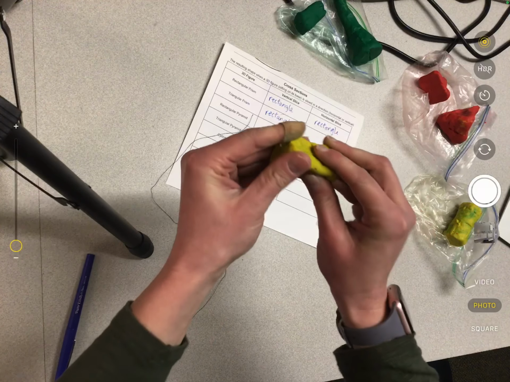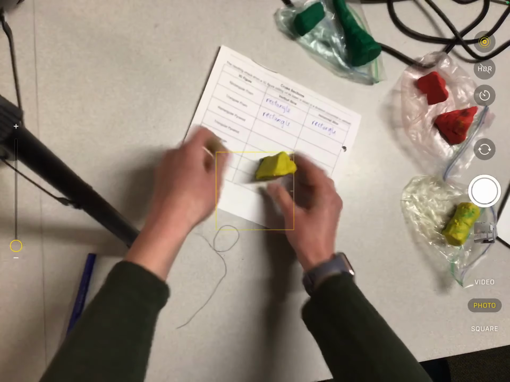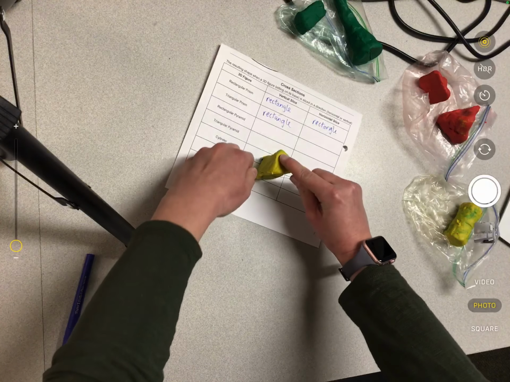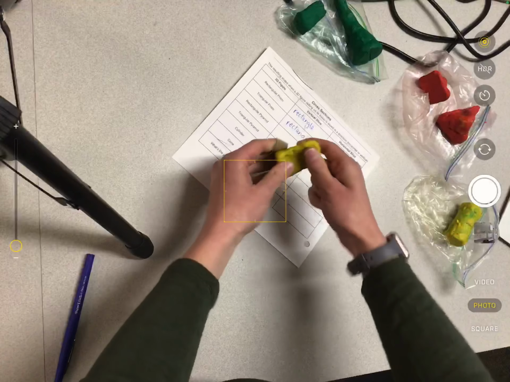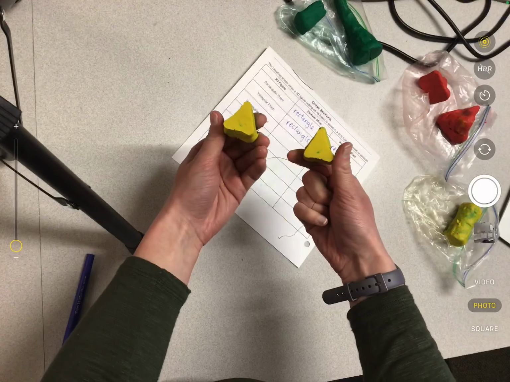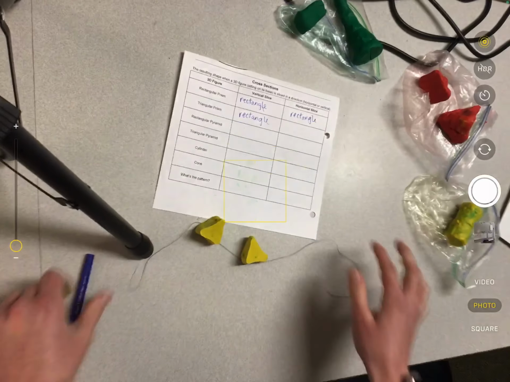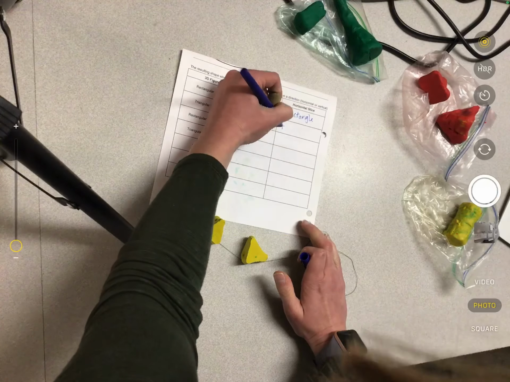When I place this figure back together and I now go and do a horizontal slice, that's where I'm going to see my triangle. So my horizontal slice is a triangle.